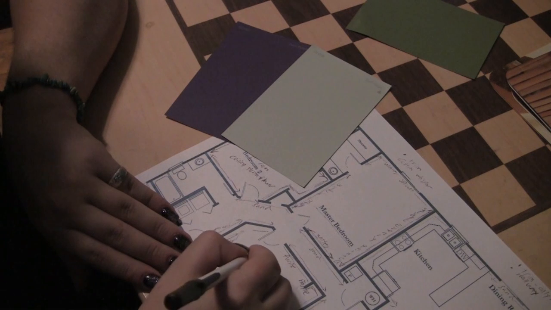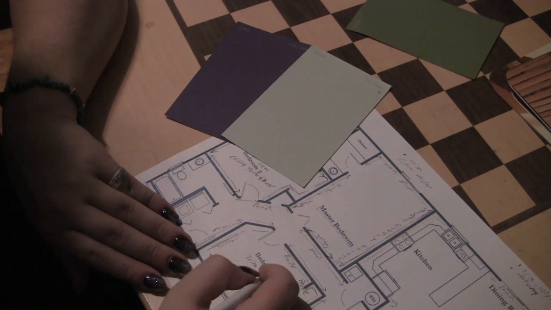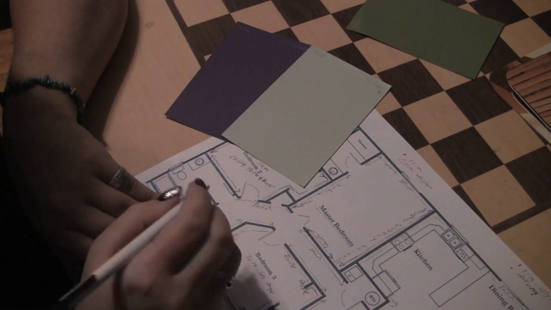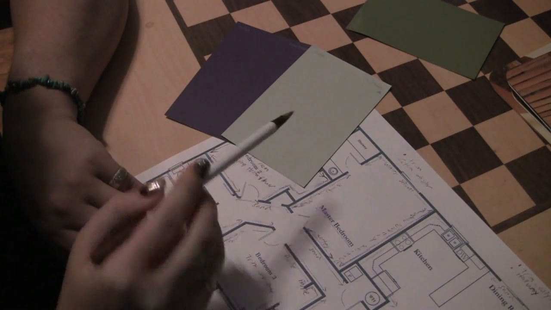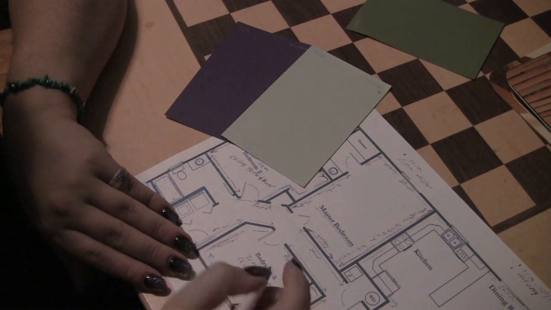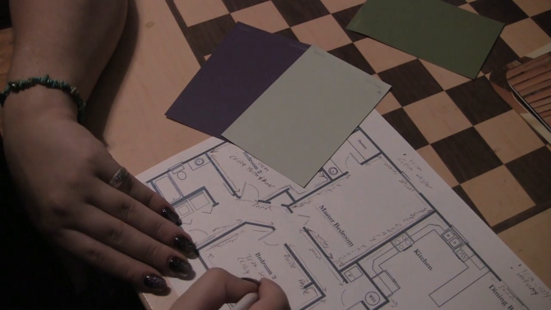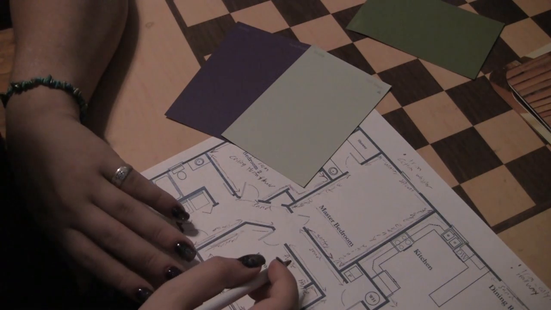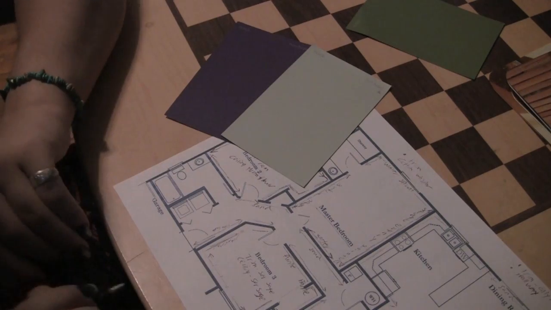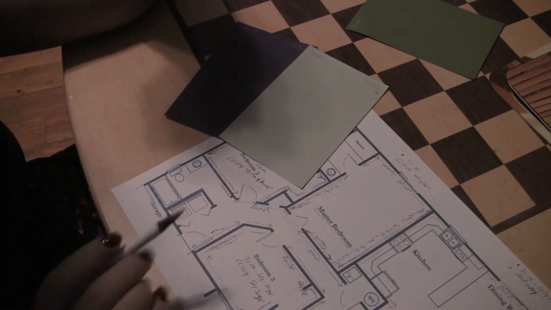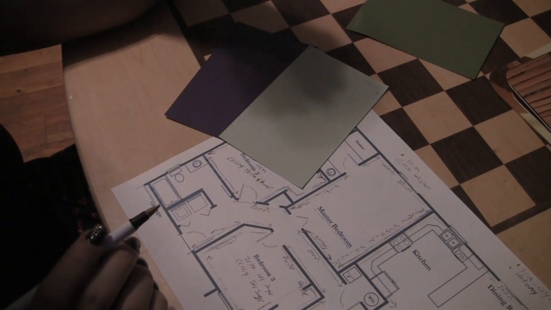And then the trim will be soft sage, as well as the ceiling, which will once again be the soft sage. So does that look okay? Sound okay for your office?